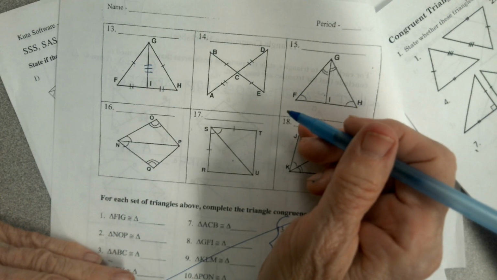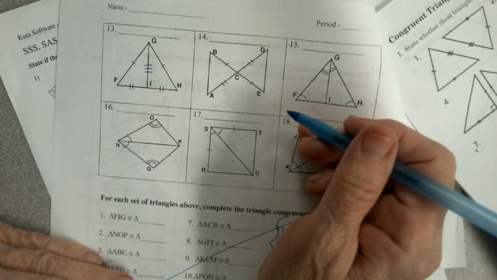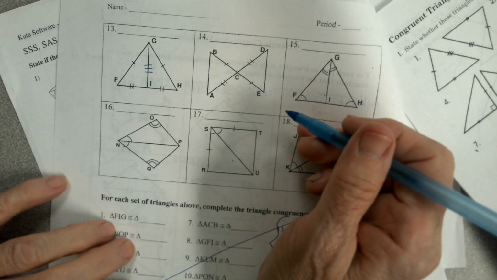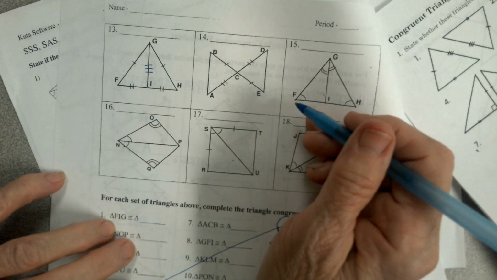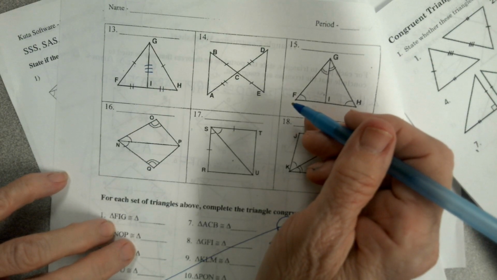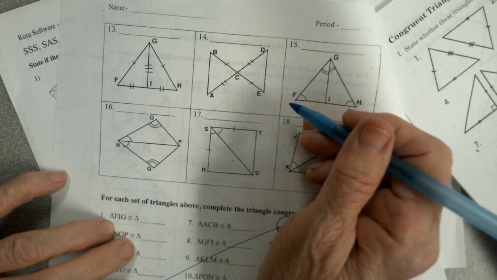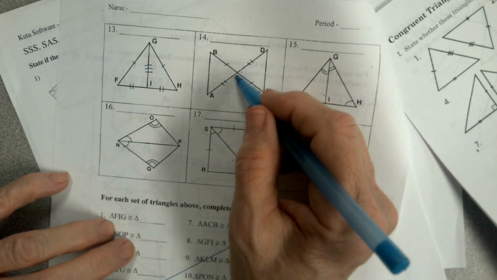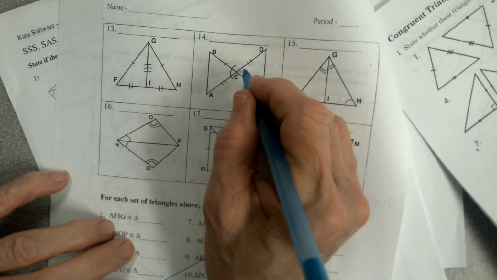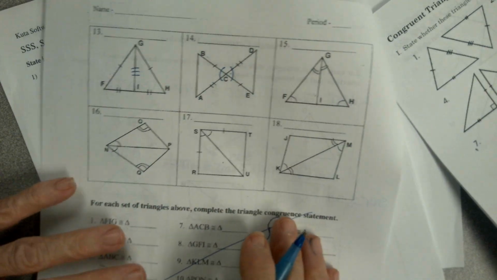Ava, what? The vertical angles. Edward, do you see vertical angles there? Okay, which angles are they? BCA. There you go. So it's this one and this one. So those are vertical angles.